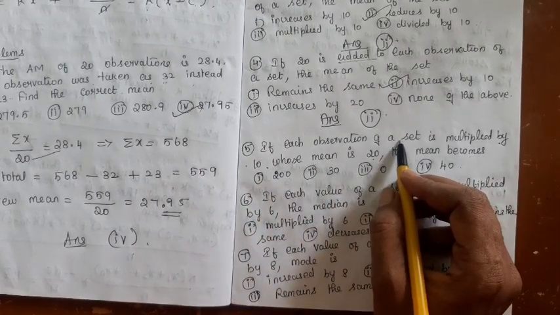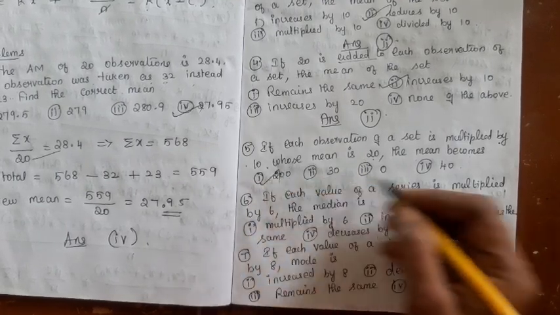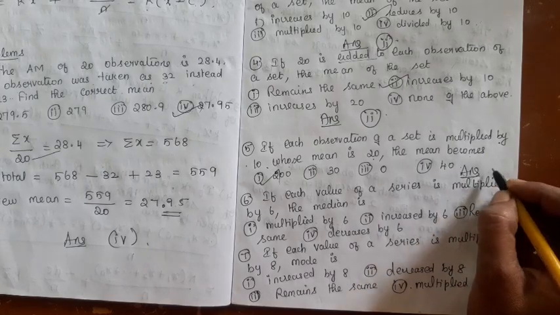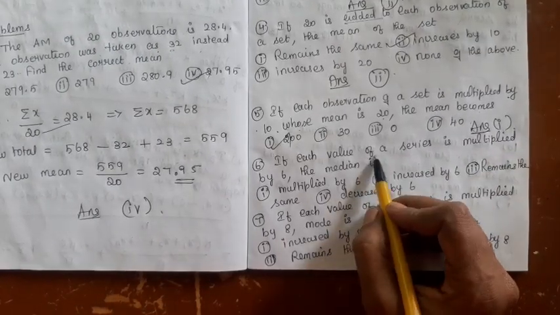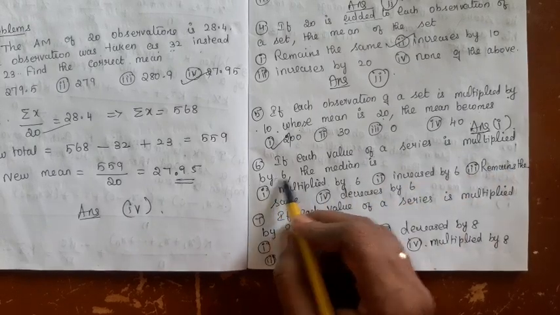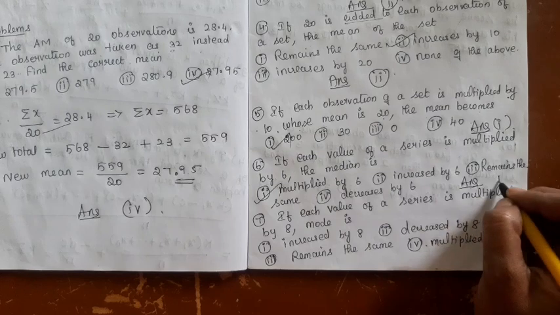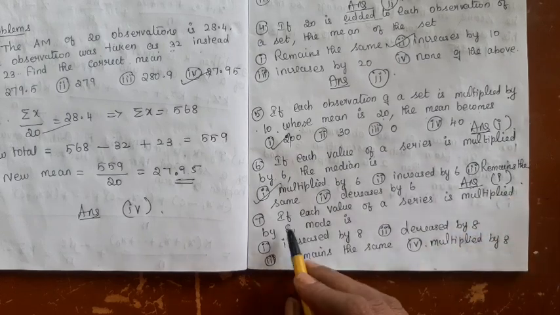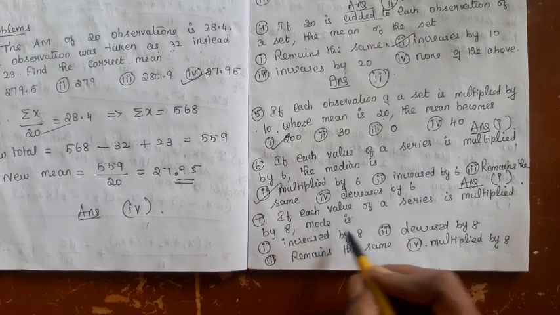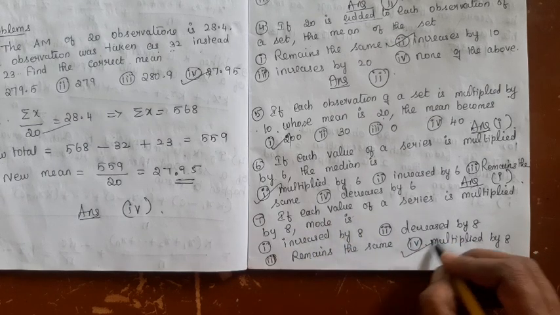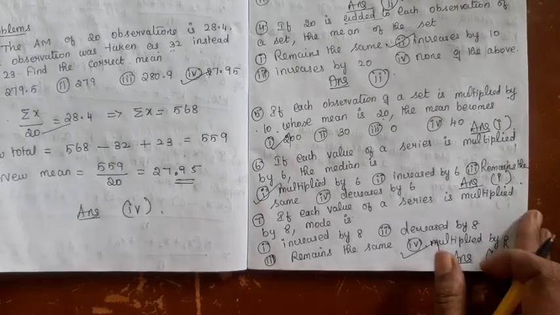If each observation is multiplied by 10, the mean should also be multiplied by 10. So the answer is 20 into 10, 200, option 1. If each value of a series is multiplied by 6, the median will also be multiplied by 6. The answer is option 1. If each value of a series is multiplied by 8, mode will also be multiplied by 8. Answer is option 4.